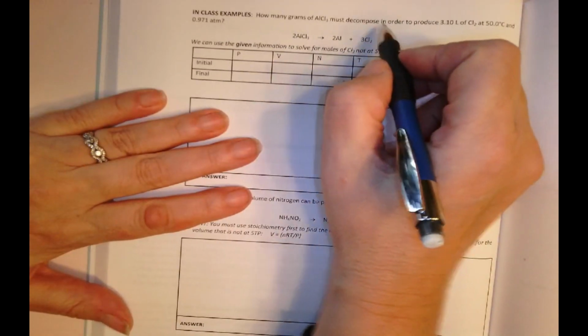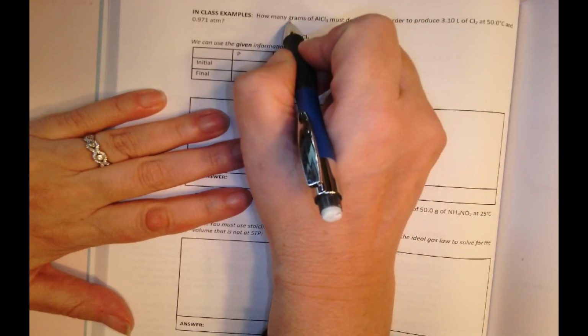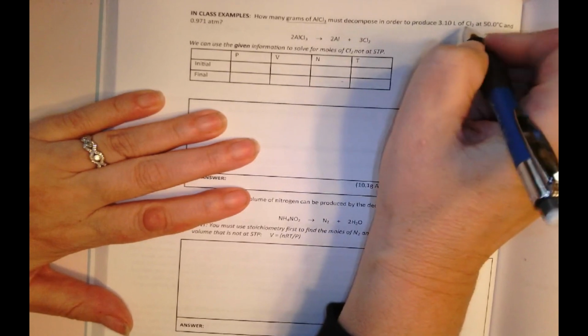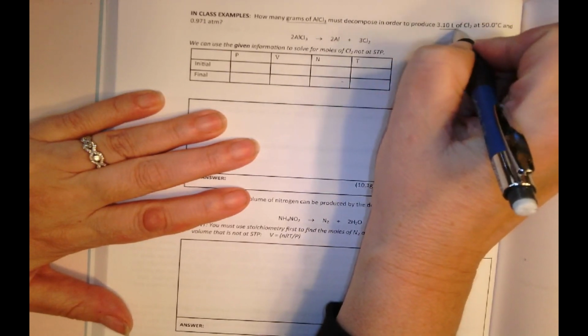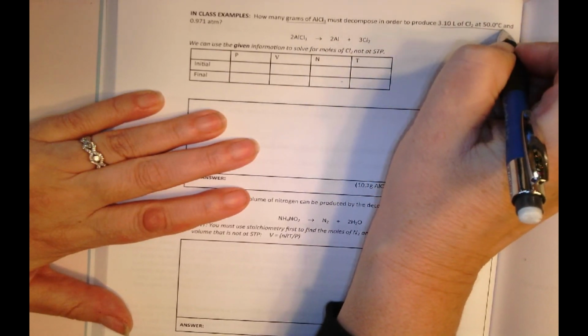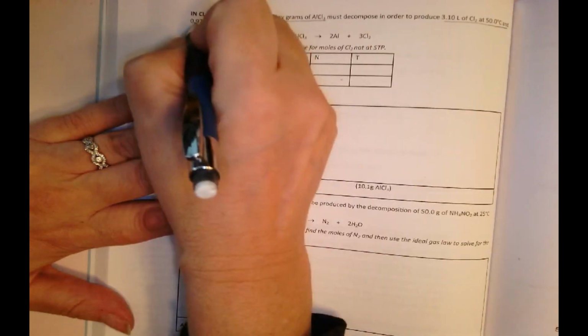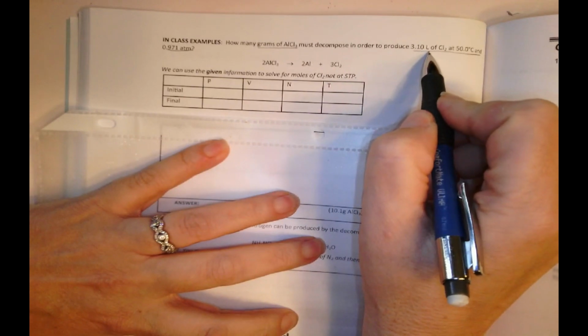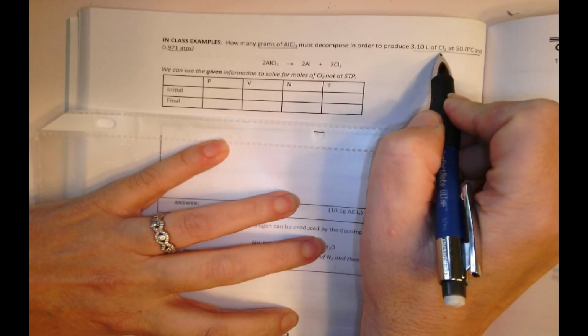And now we have how many grams of AlCl3 must be decomposed in order to produce this many liters of chlorine gas, and they give us temperatures and pressures. So our given number, which is 3.1 liters of chlorine, is not at STP.